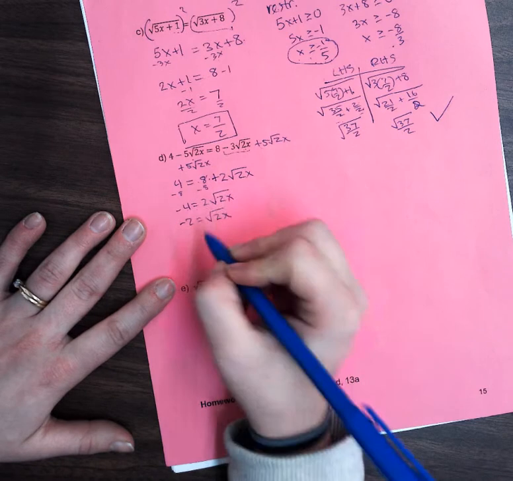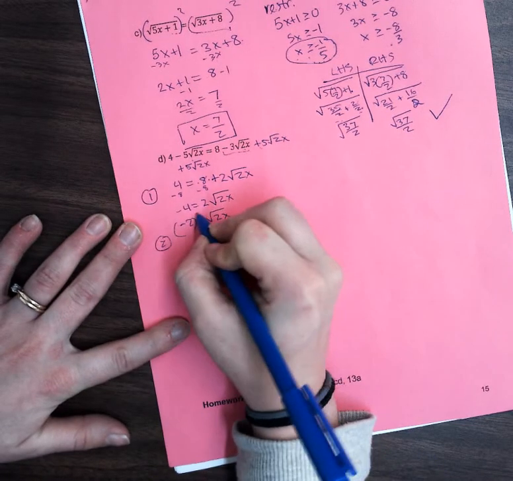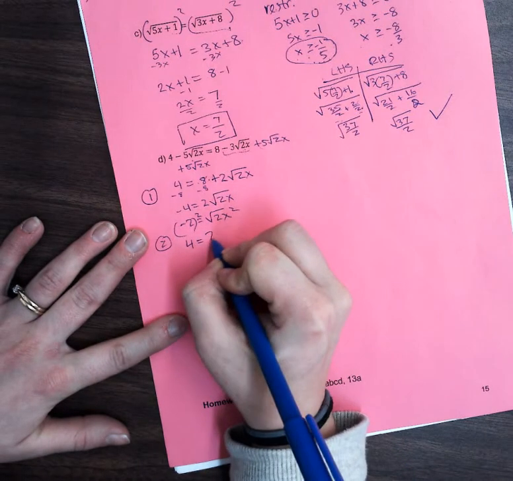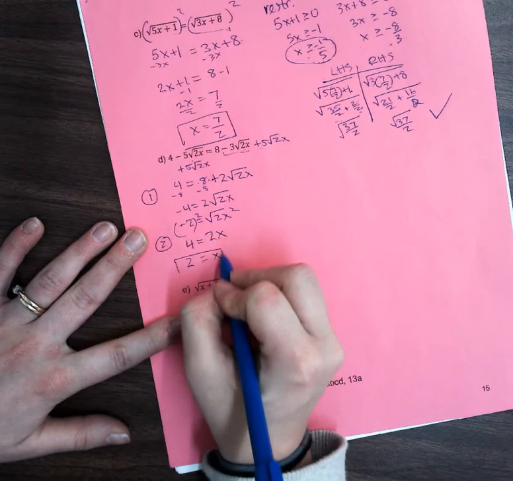This is all step 1. And now we are going to square each side. So 4 equals 2x, so x equals 2. We have our solution.